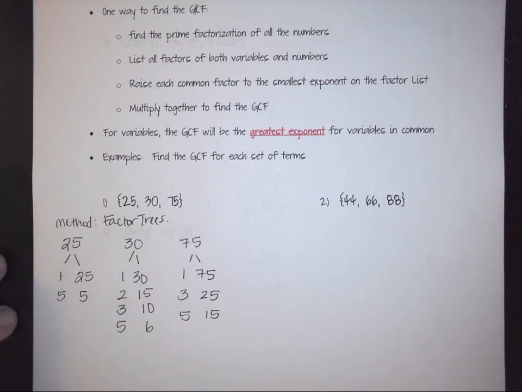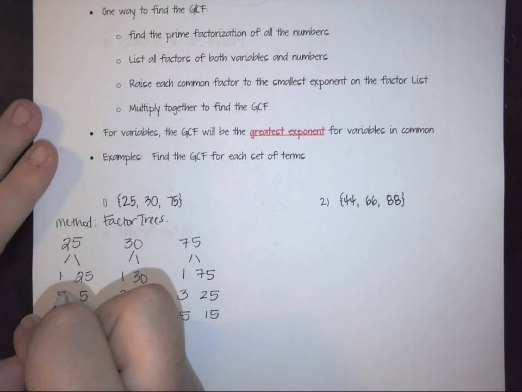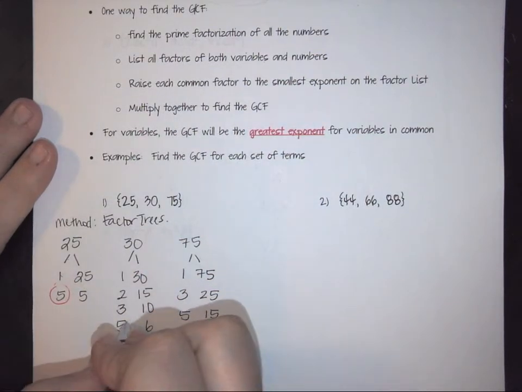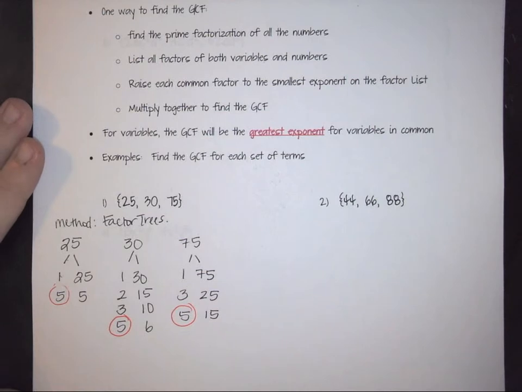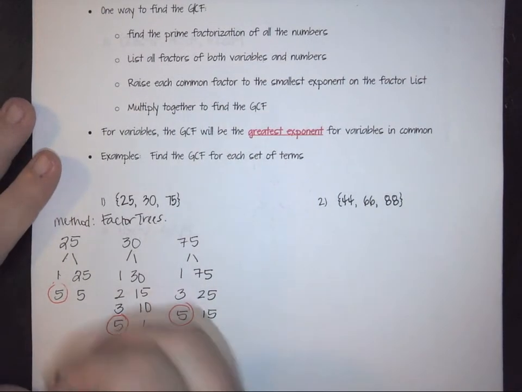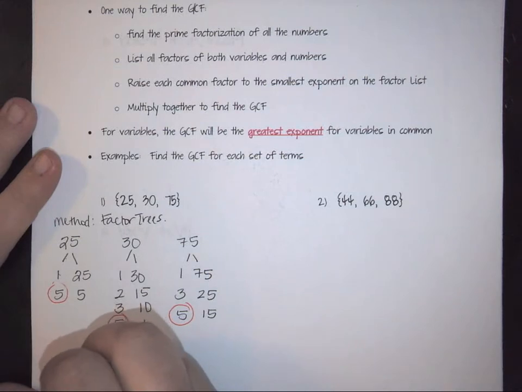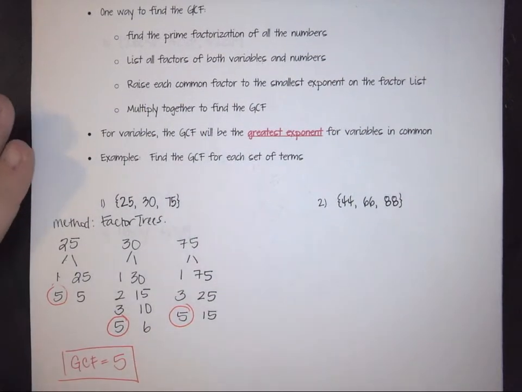Now the thing that we want to do is look at what we have in common. And if you notice, in my 25, my 30, and my 75, the biggest number that shows up in all three of them is 5. Therefore, my greatest common factor here would be 5, and this is what we'd be looking for.